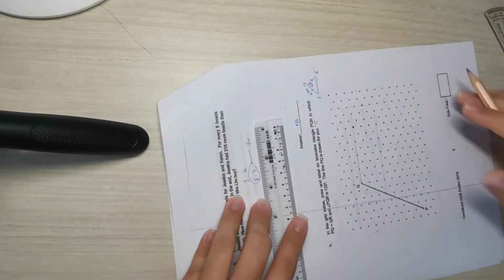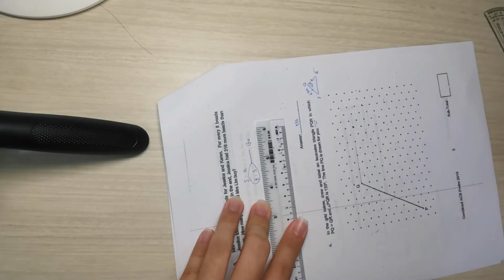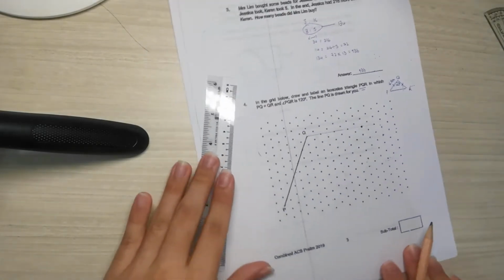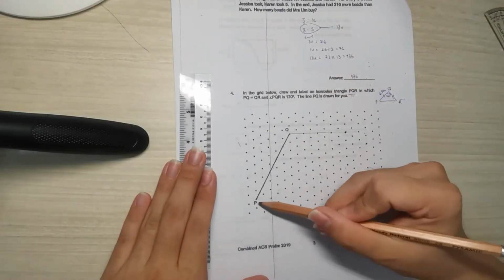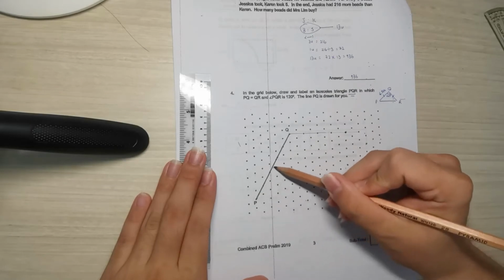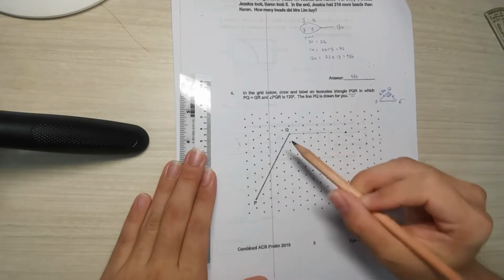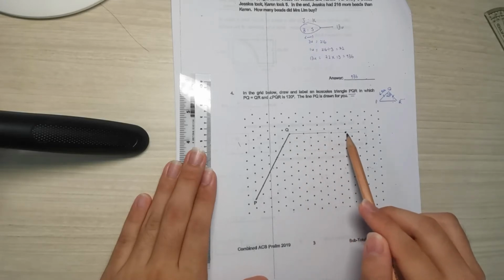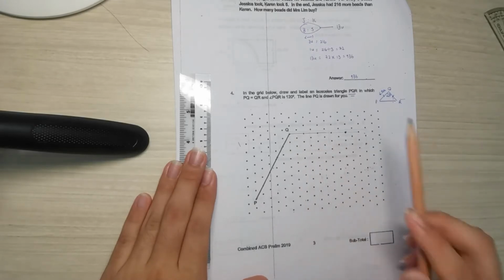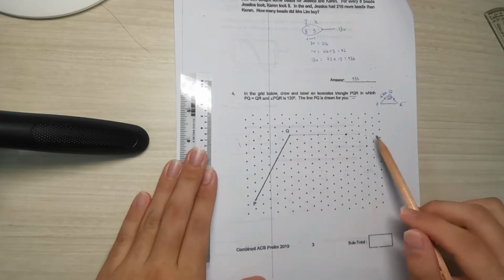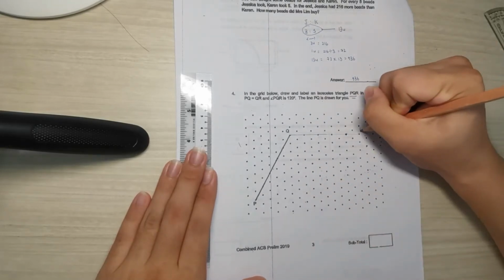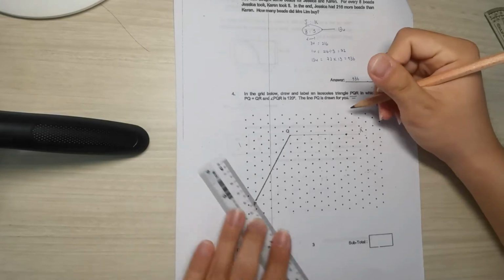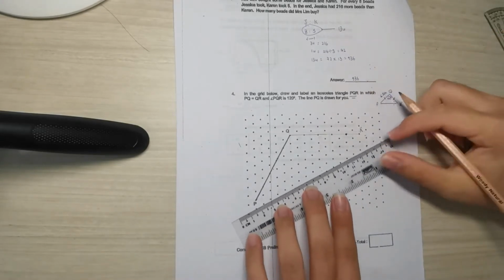Sometimes if you think your measurement is incorrect, another method is by counting the dots. 1 dot, 2, 3, 4, 5 dots. So here should have 5 dots also. 1, 2, 3, 4, 5 dots. Once you've drawn the line, please label R here, and then connect them together.